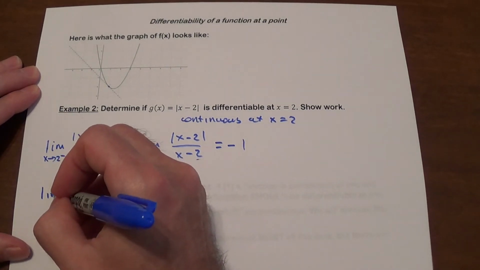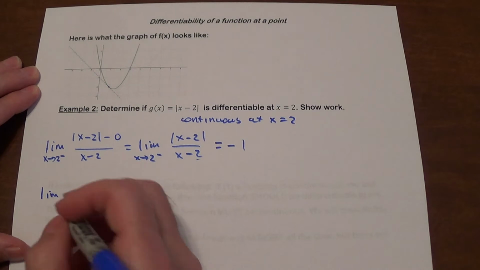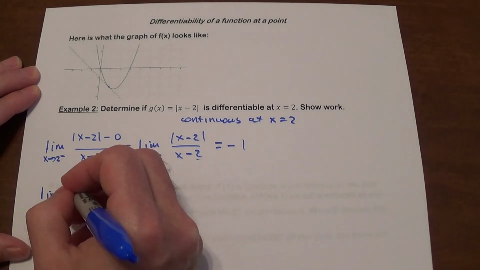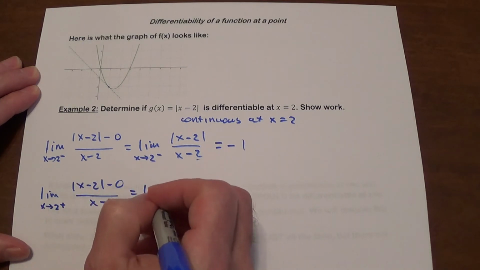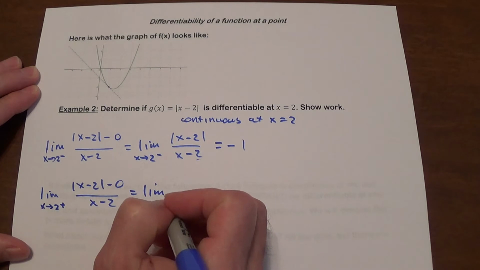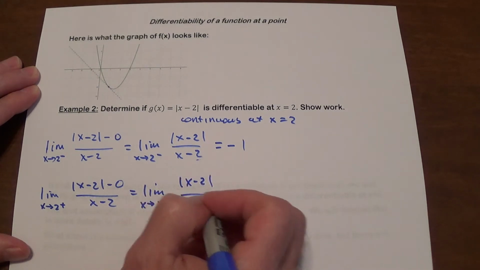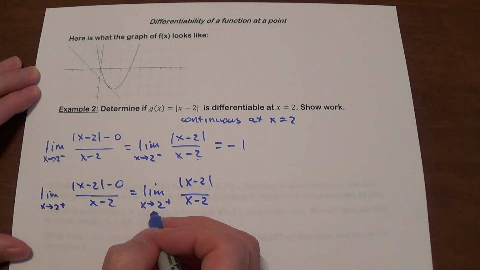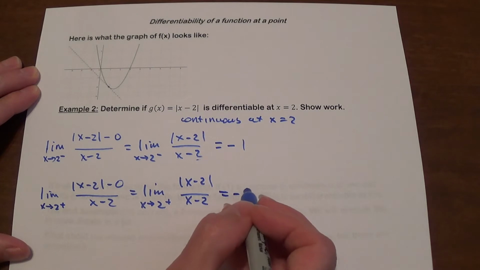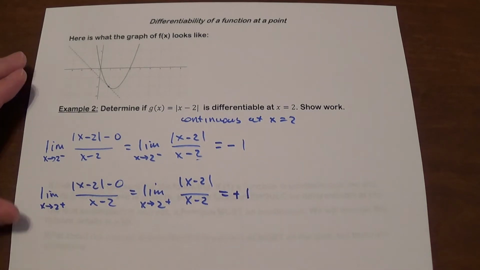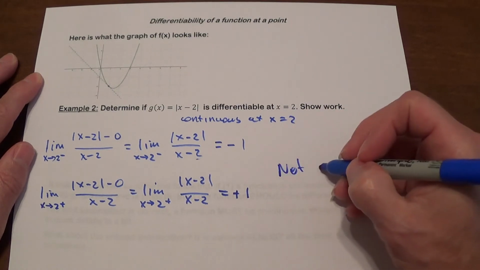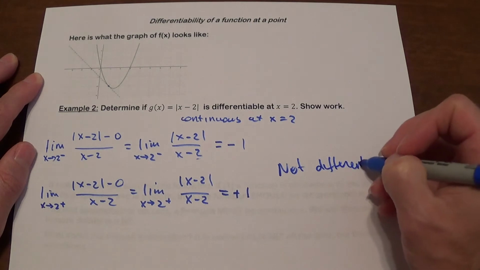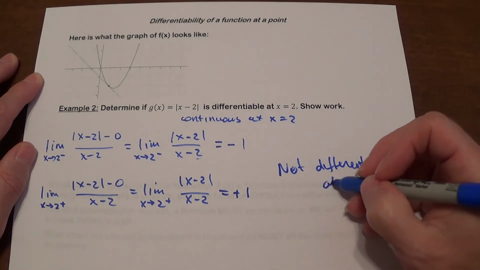Now let's do the same thing from the right. As x approaches 2 from the right of the absolute value of x minus 2 minus 0 divided by x minus 2, we're going to have the limit as x approaches 2 from the right of x minus 2 divided by x minus 2. When we are on the right-hand side of 2, the bottom is positive and this one equals positive 1. So they're not equal to each other, and what we're going to have here is the function is not differentiable at x equals 2.